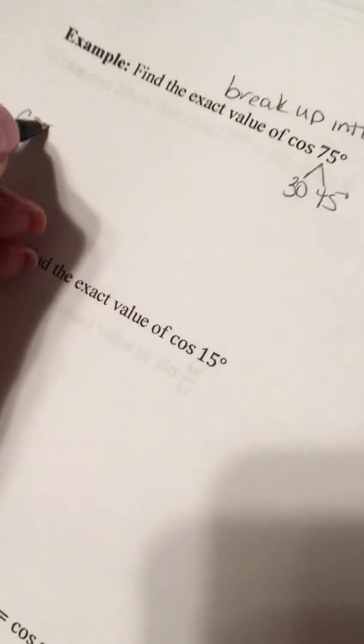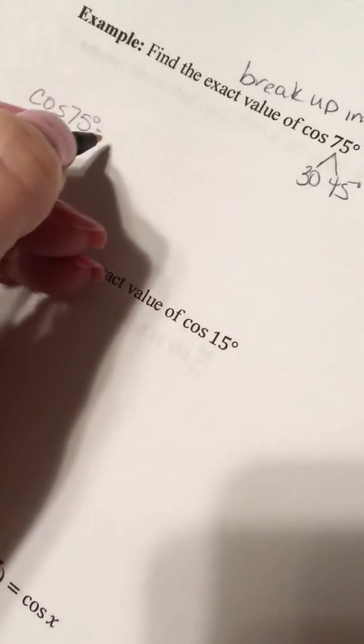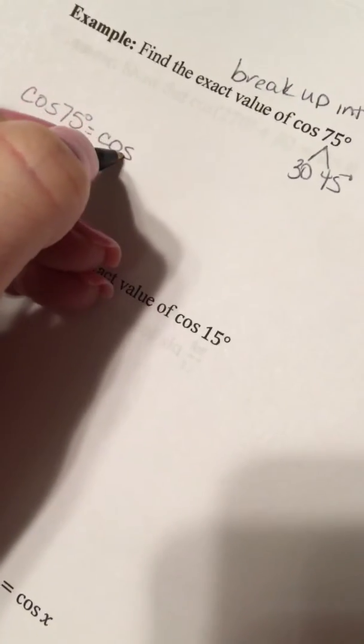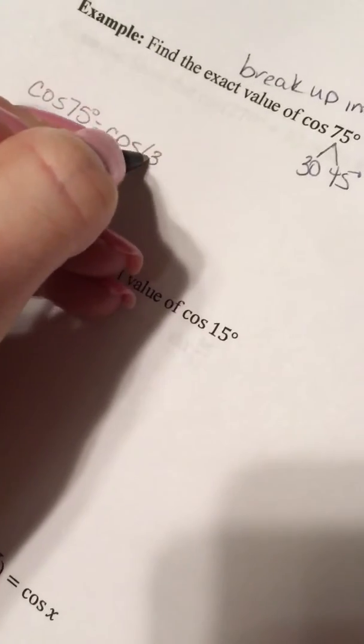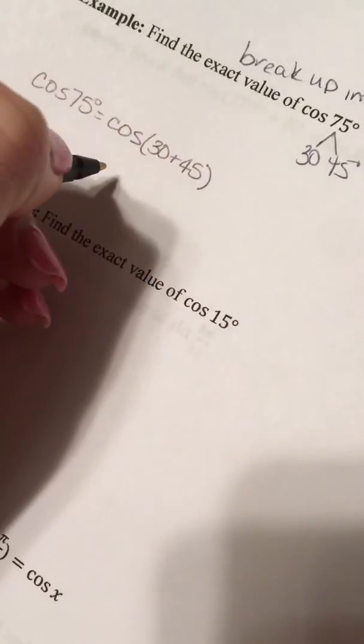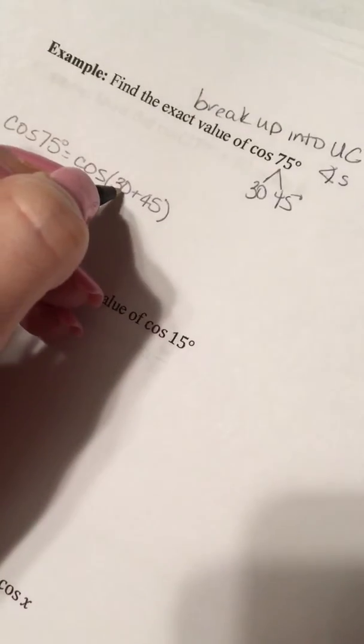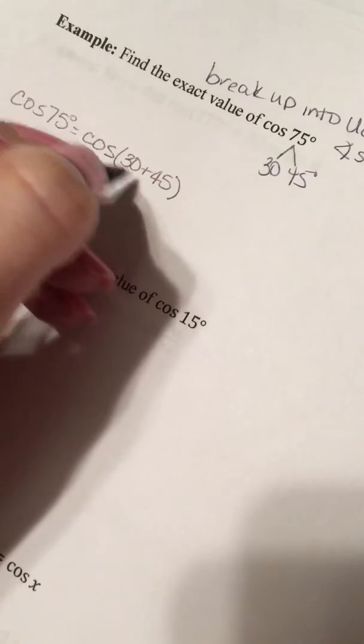We're going to say cosine of 75 degrees is the same thing as the cosine. Now be careful how you write this. 30 plus 45 degrees. Don't write cosine of 30 plus cosine of 45. That would be incorrect. So cosine of 30 plus 45 in parentheses.